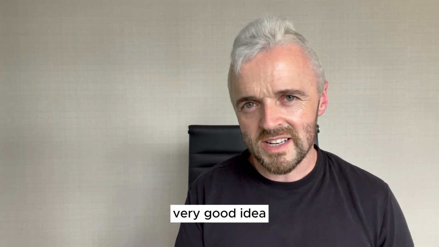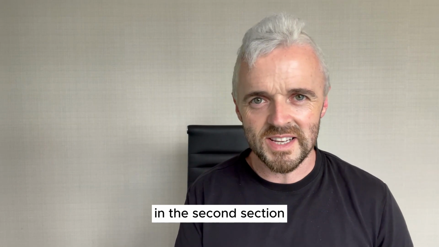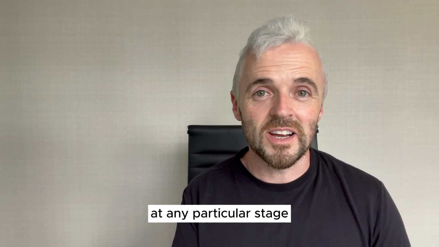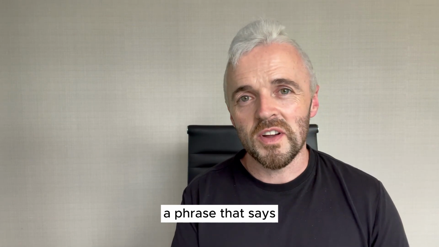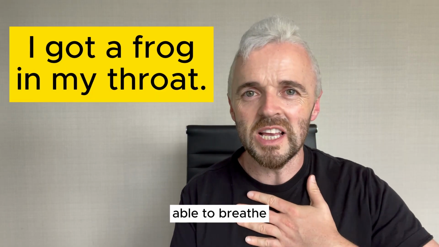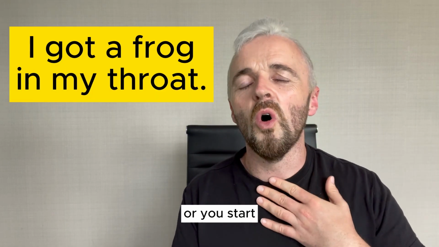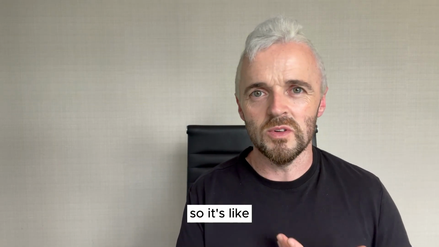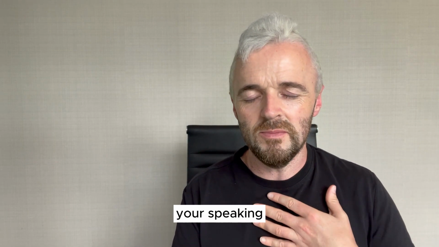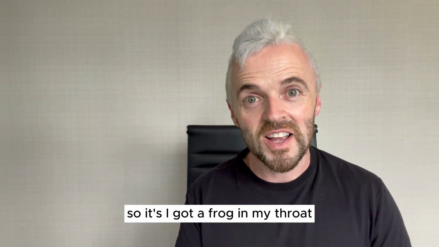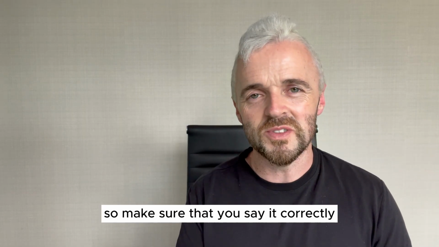It's definitely a very good idea to make sure that you use idioms in the second section. And there are times when you can just put idioms in at any particular stage, because we have a phrase that says, I got a frog in my throat. That's when you're not really able to breathe properly. So you're either swallowing or you start coughing through the back of your throat while you're in the middle of speaking. So it's like interrupting your speaking. Sorry, I got a frog in my throat. Anyway, see, like that. So make sure that you say it correctly.